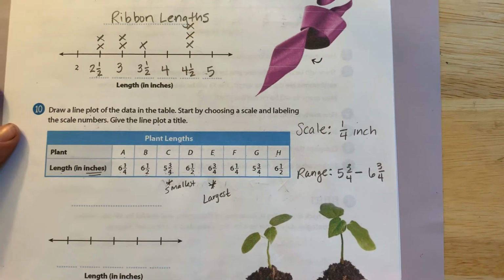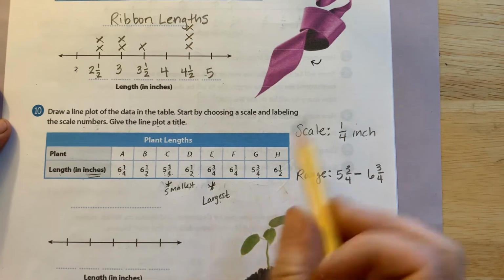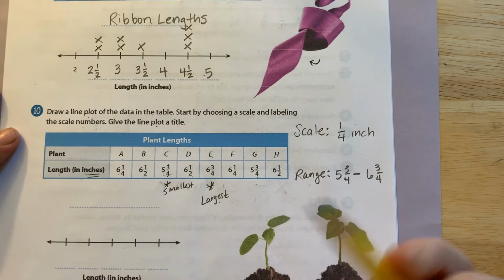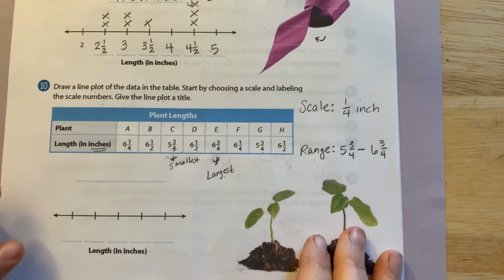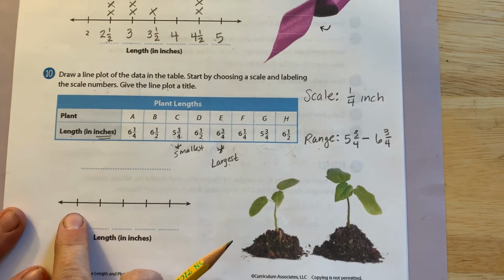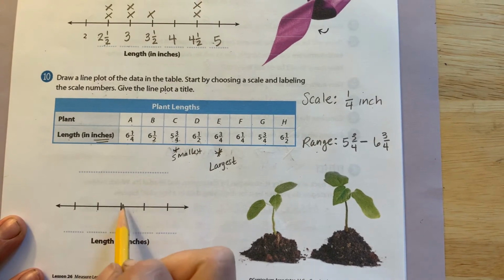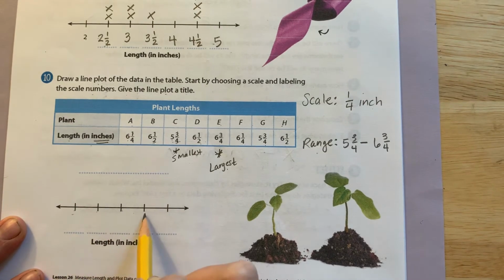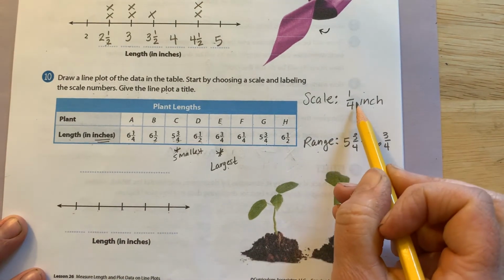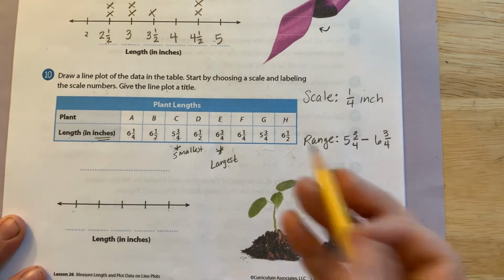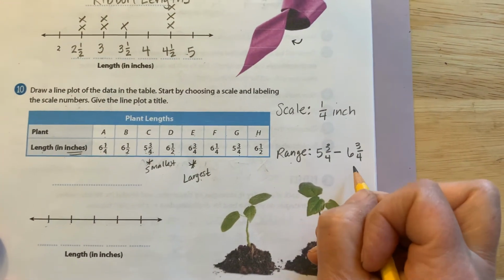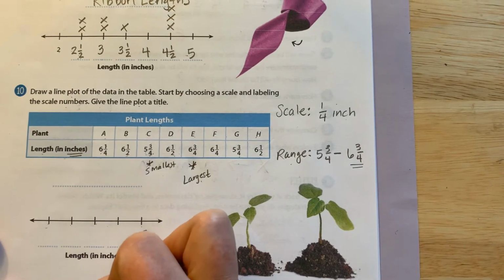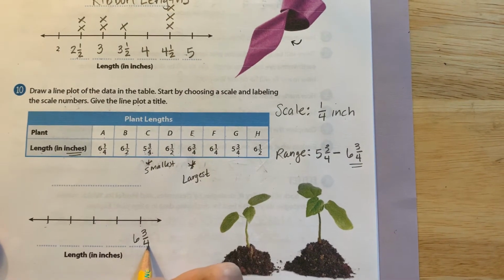Okay, now that we know what the numbers mean, we know what our scale is, we know what our range is, we can actually start to put our information together. So let's go ahead and see, what did they do for our line plot? They didn't give us enough to go from 0 to 6 or 7. They only gave us a few. So remember, we have to count by quarter inches. So I know my ending has to be at least 6 3/4. So I'm going to put that 6 3/4 has to be my end.